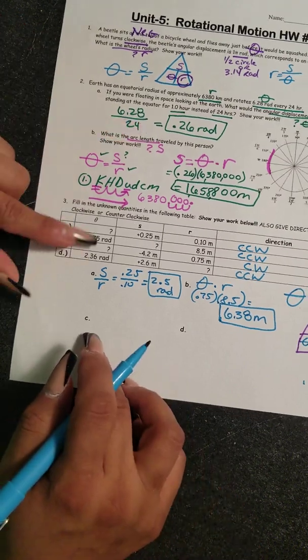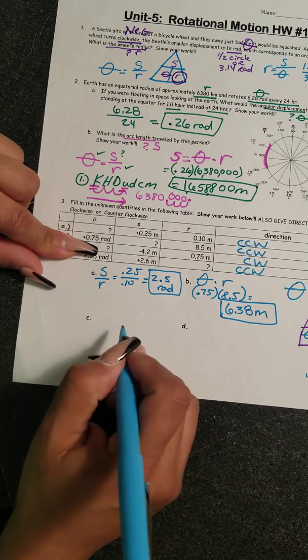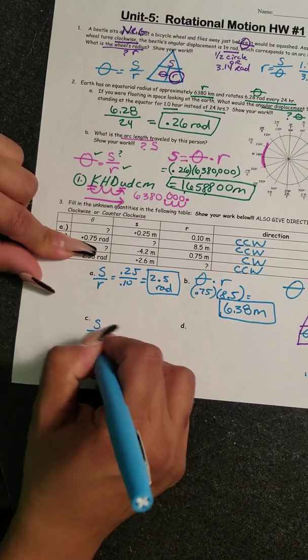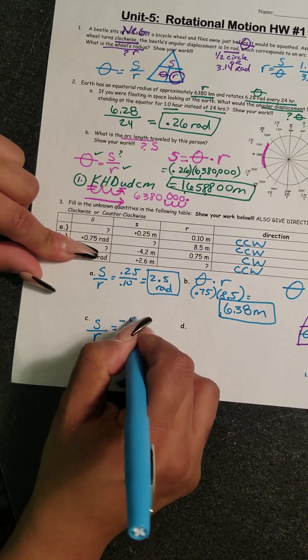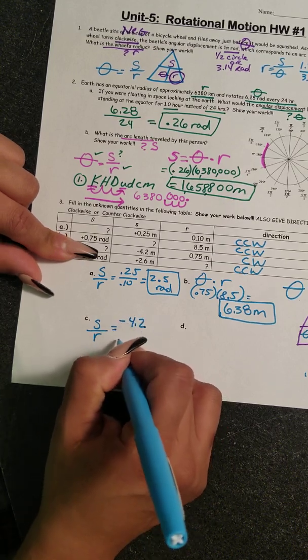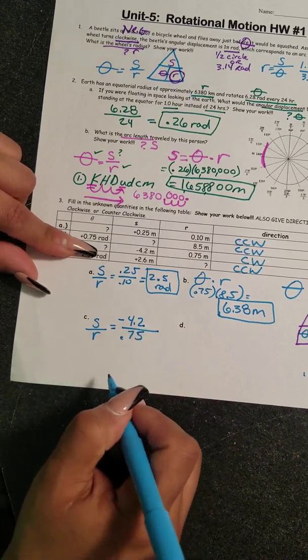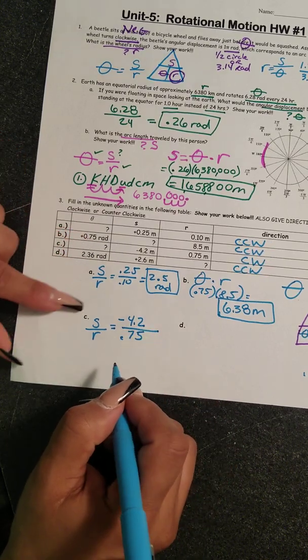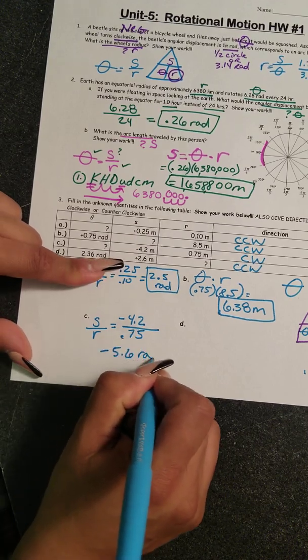The next one, letter C. Here is my theta over here. That's what I'm looking for. So we're going to leave the equation alone as is. So S over R. S, which is negative 4.2. R is 0.75. Okay, let's do the division. We're going to get a negative value, which is negative 5.6 rad.